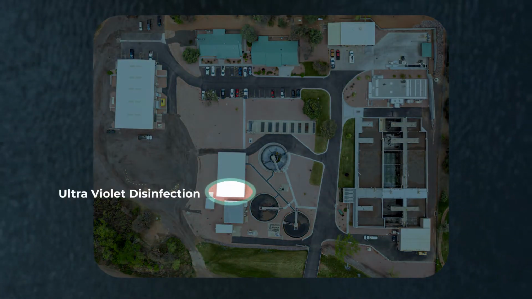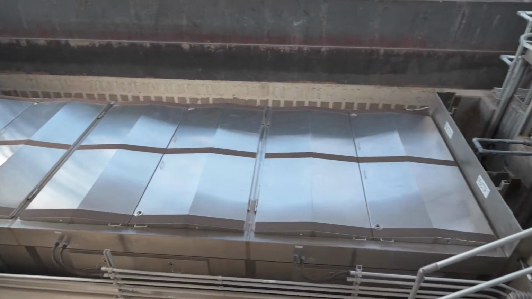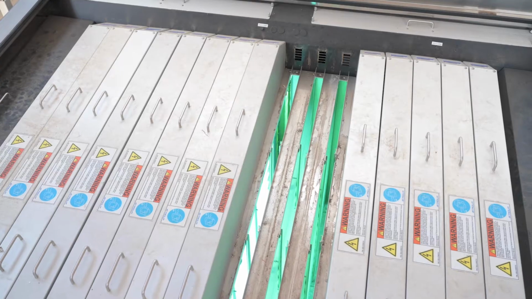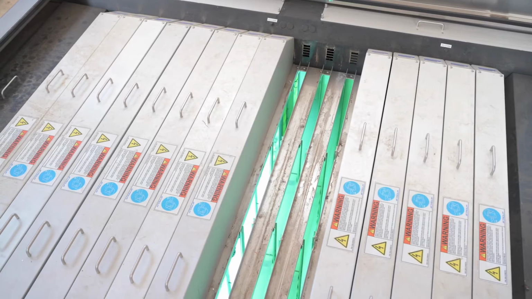We're at the end of the treatment process where the water comes out of the UV or ultraviolet disinfection. And here we're producing A+ reclaimed water where about 1 million gallons a day goes to the Green Valley Park.